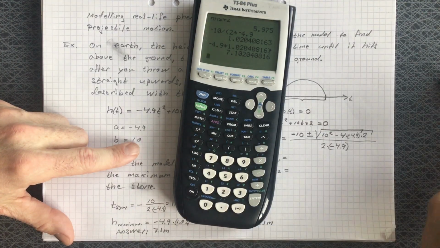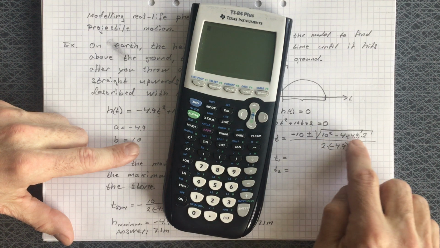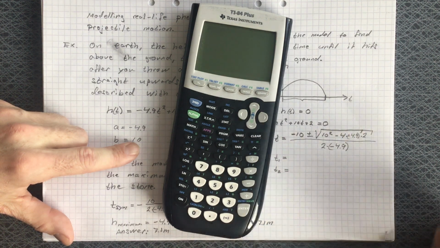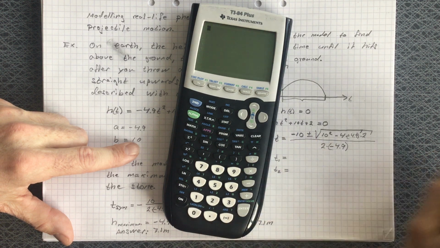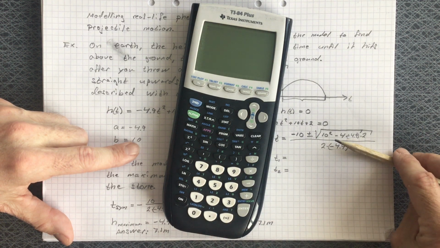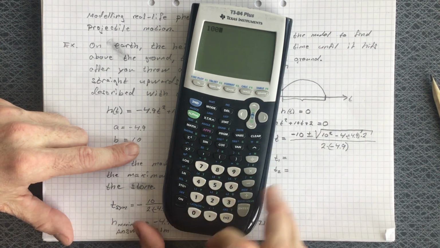So let's use the calculator. And when I do this, I will start by calculating this inside the square root. So I start with 10 squared. Well, you don't have to calculate 10 squared with your calculator. That is 100.